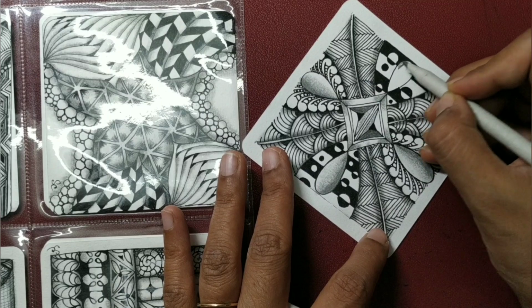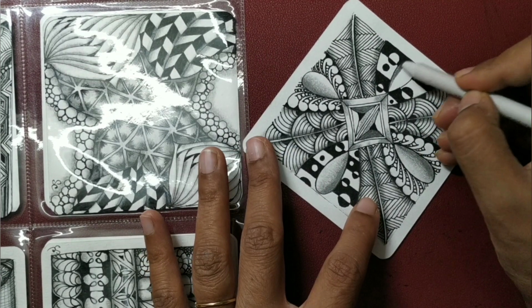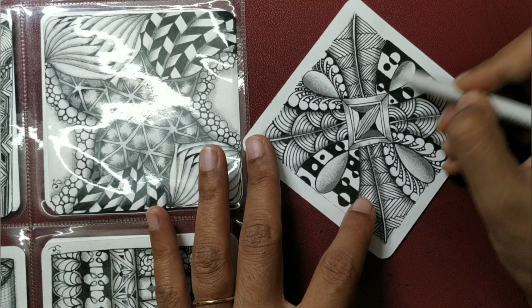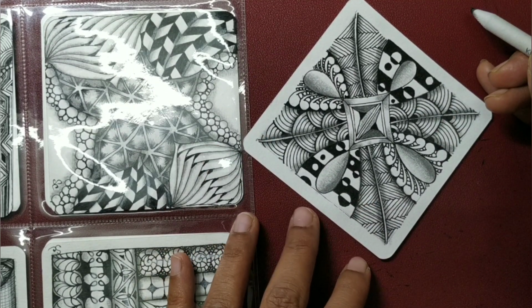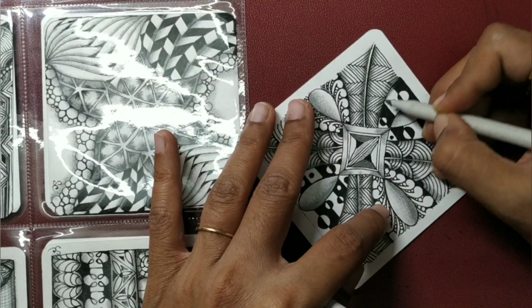And the last one. You can also shade it like a gem if you wish to. And then finally the circles.